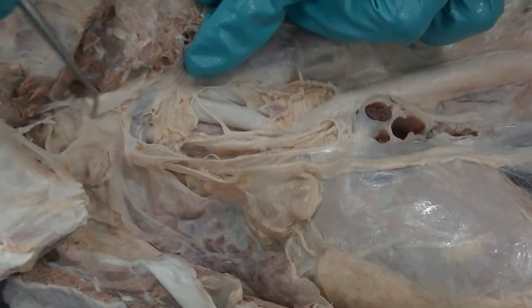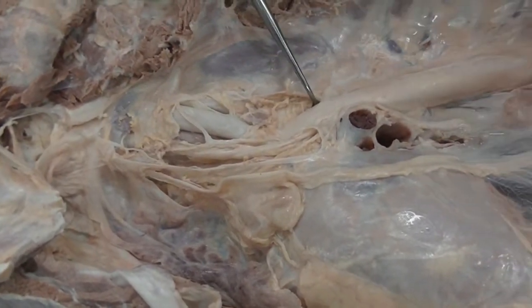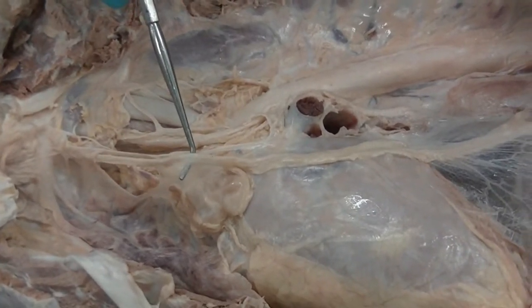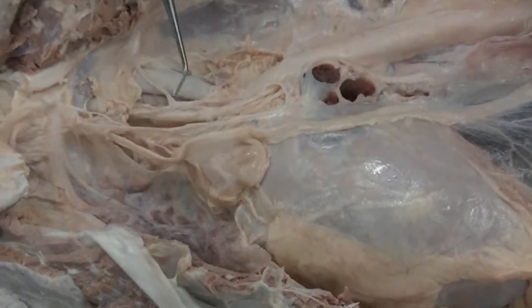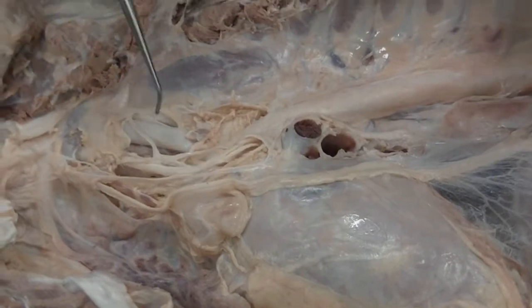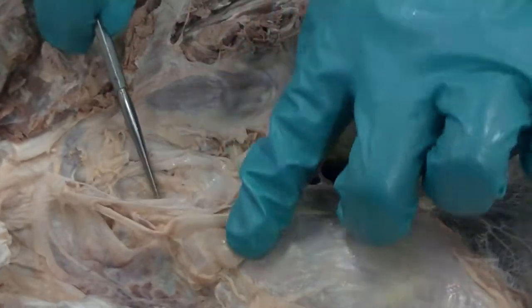There are a few other structures which are located in the mediastinum that we're going to consider later. But at this point, you can see the left phrenic nerve, left vagus nerve, left subclavian artery, as well as brachiocephalic trunk.